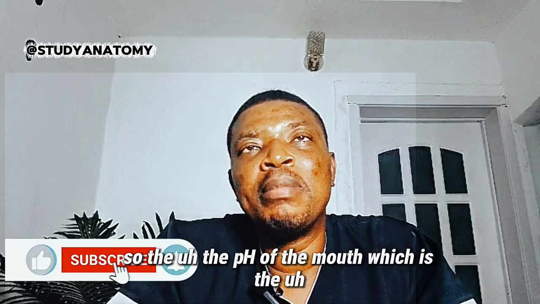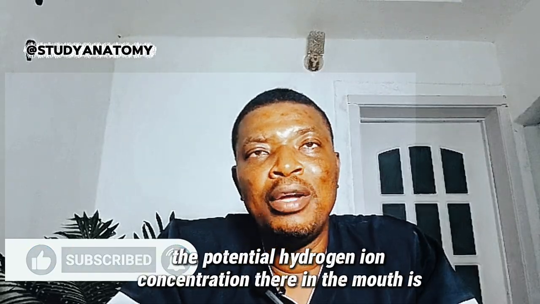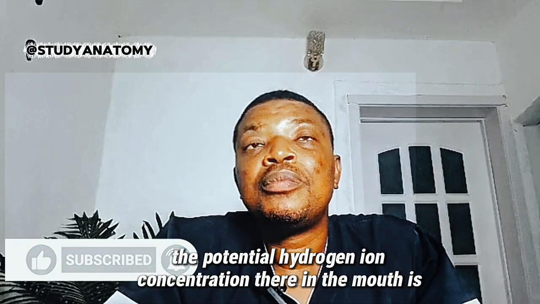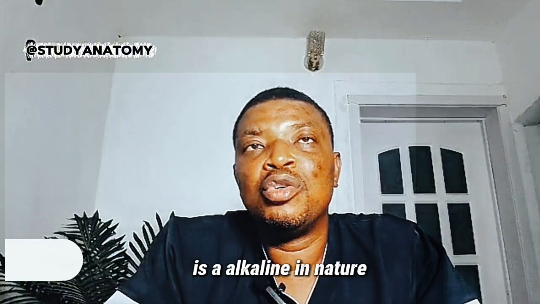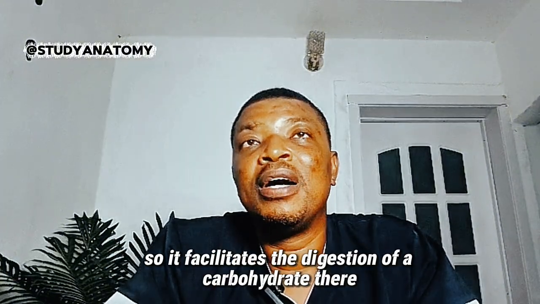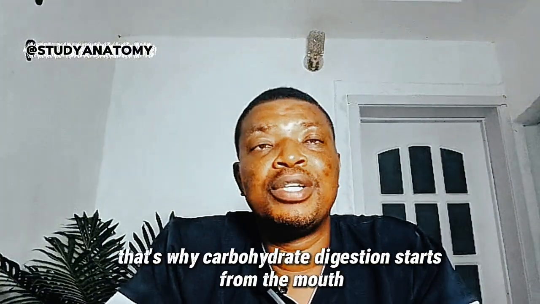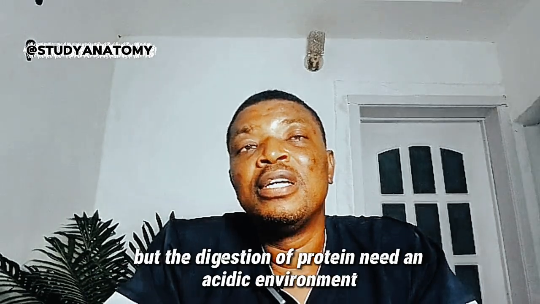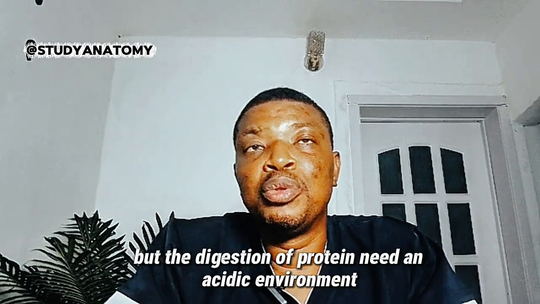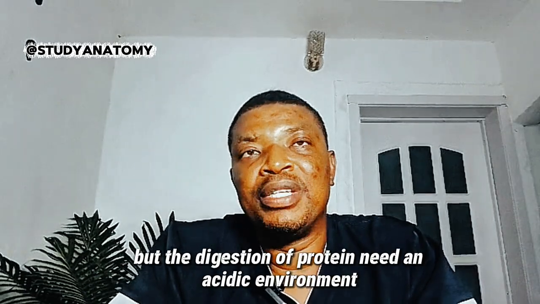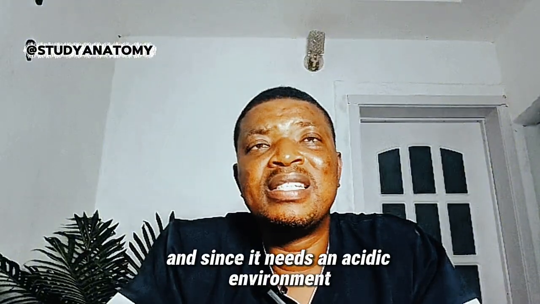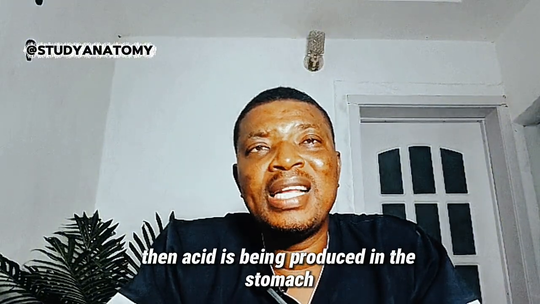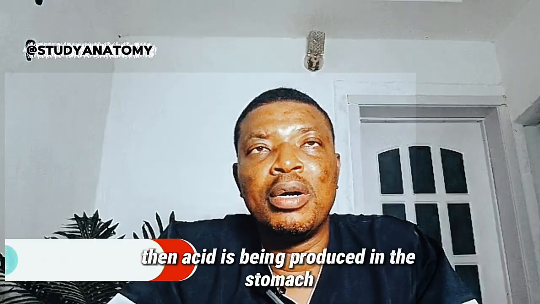So the pH of the mouth, which is the potential hydrogen ion concentration, is alkaline in nature. So it facilitates the digestion of carbohydrate there. That's why carbohydrate digestion starts from the mouth. But the digestion of protein needs an acidic environment, and since it needs an acidic environment, acid is produced in the stomach.